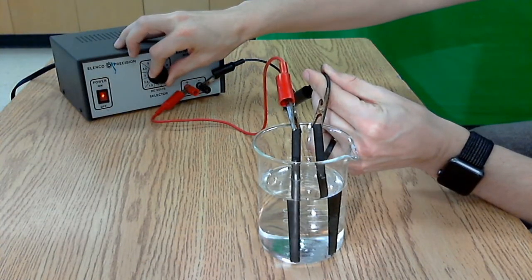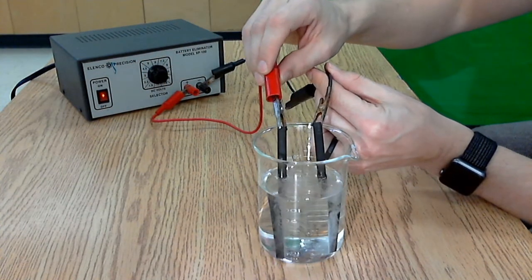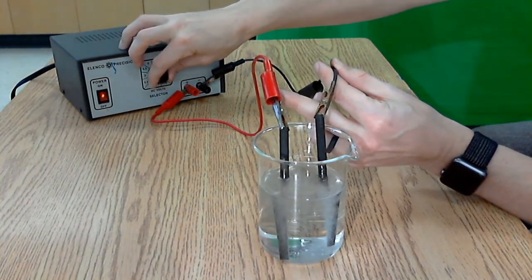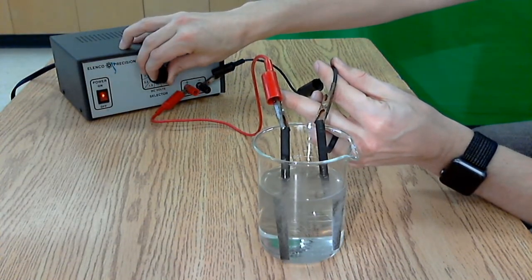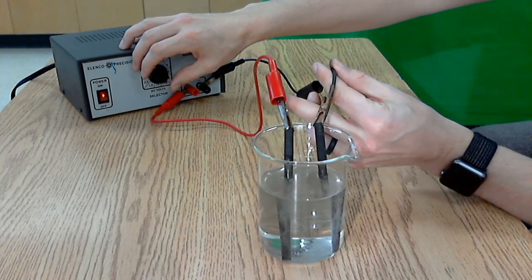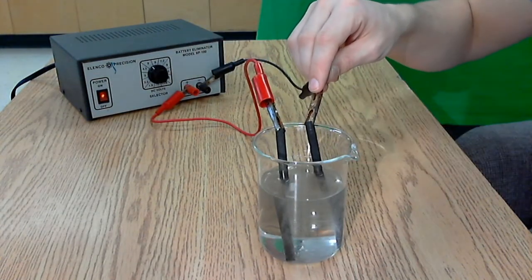Now I'm going to crank this up just so you can see this a little more dramatically. Maybe not quite that much. There we go. So you can see hopefully the bubbles being produced there. Let's see if I can get you a little closer.